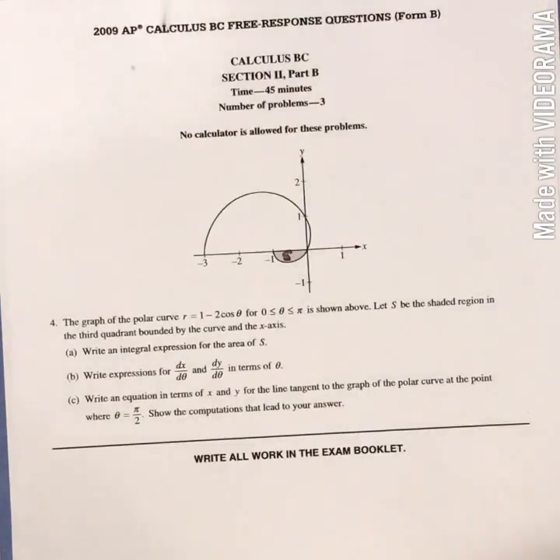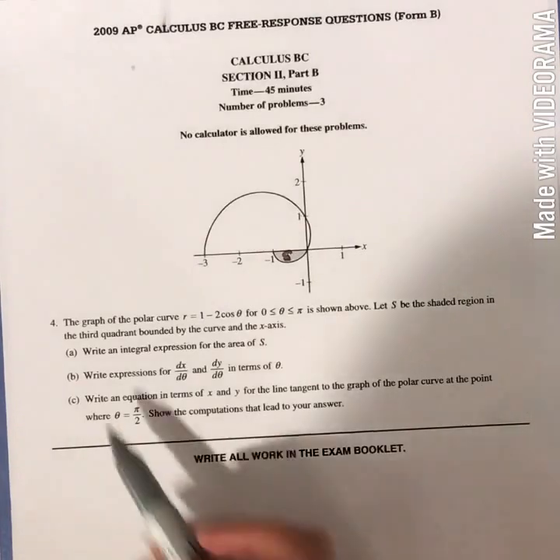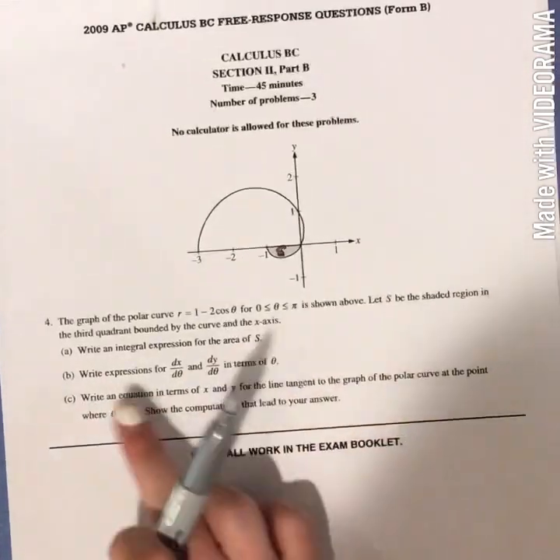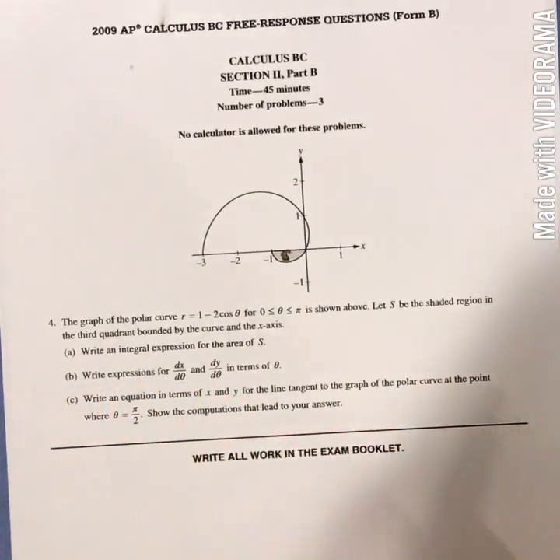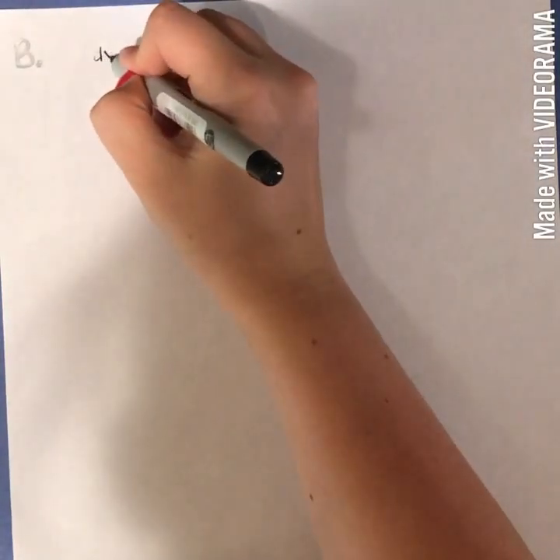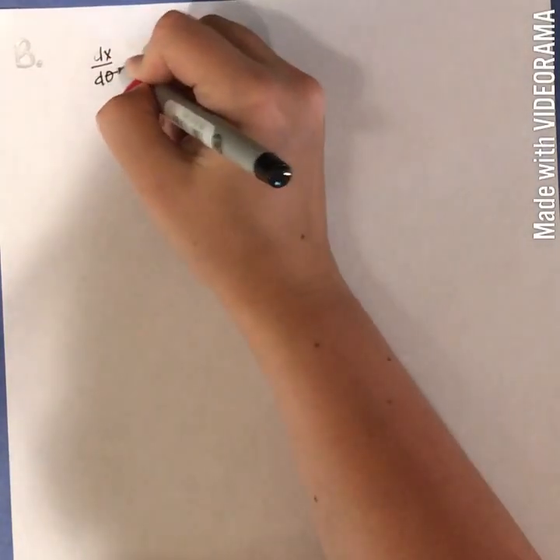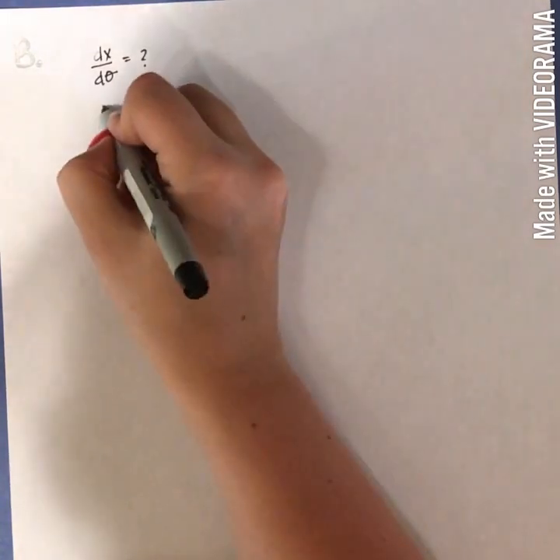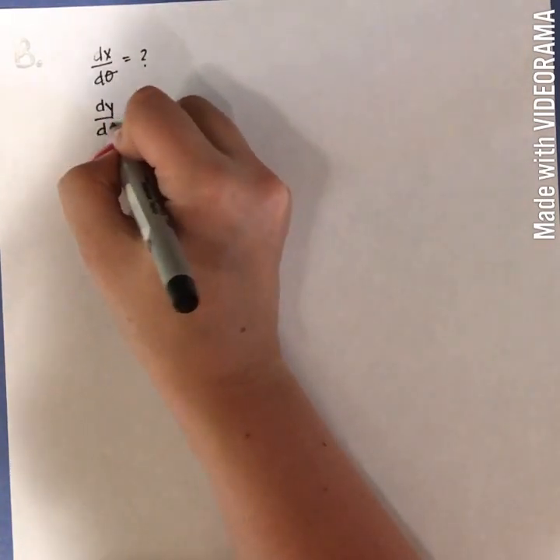Okay, so now we're going to be looking at our B question. It says write an expression for dx over d theta and dy over d theta in terms of theta. So we want to find dx d theta and dy d theta.